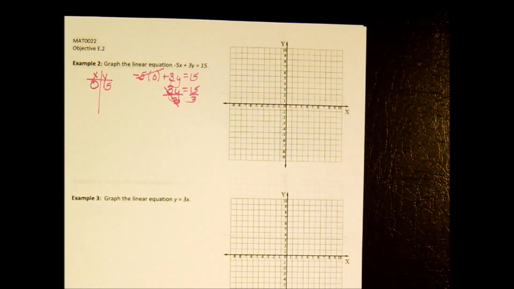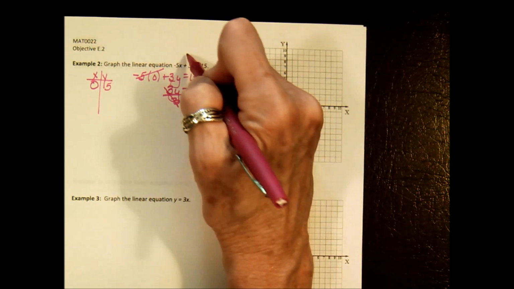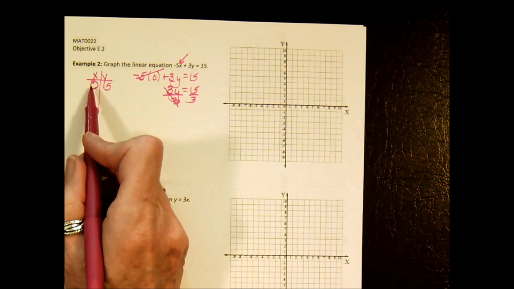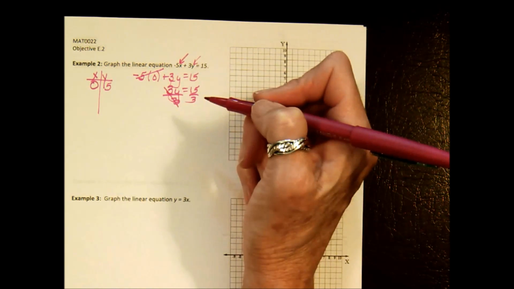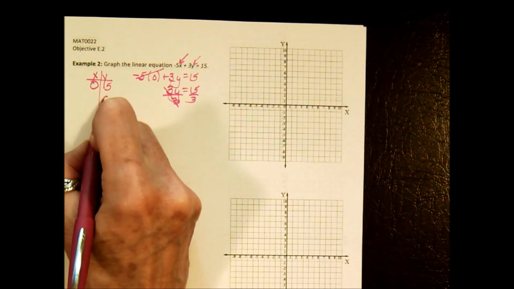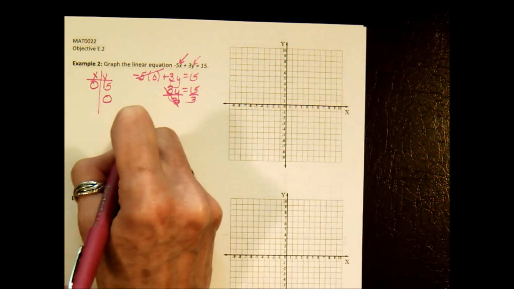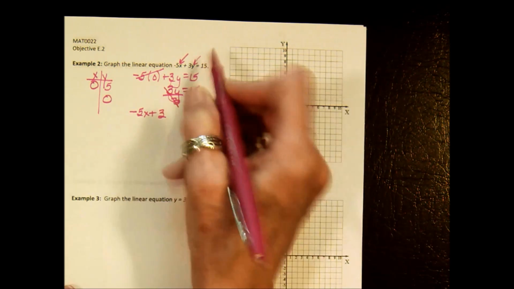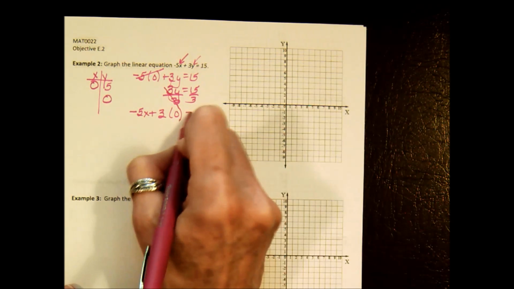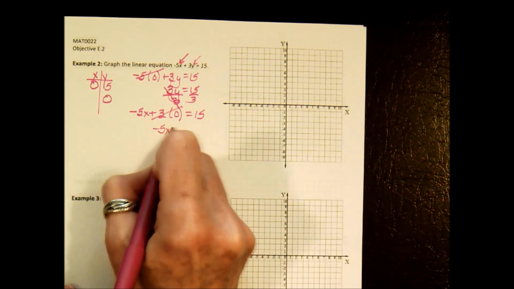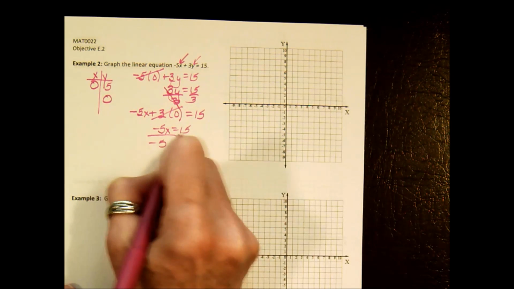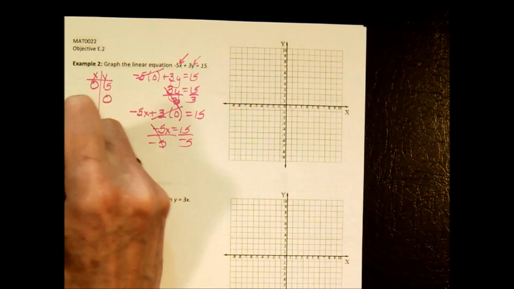Now I don't want to end up with fractions, so how do I know what would be a good choice for my next point? Well, I picked something for x. I picked a 0. I'm allowed to pick something now for y, and guess what I'm going to pick? 0. I'm allowed to do that. So that would give me -5x plus 3, take out the y, put in a 0, equals 15. Now this goes away, and I have -5x equals 15. Divide by -5, and we get x equals -3.